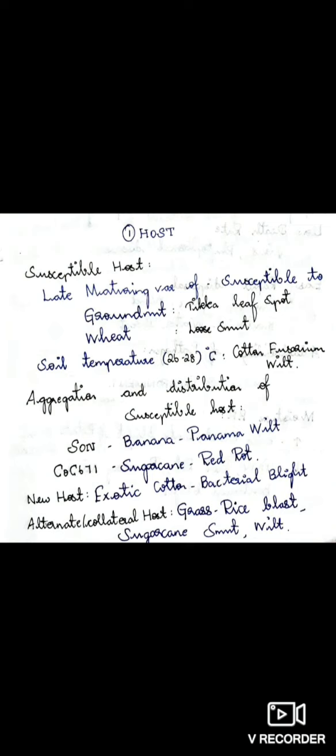Brown spot with yellow halo, and this tikka leaf spot is caused by two species of fungus. First one is Cercospora arachidicola and the other is Cercospora personata. So groundnut is a susceptible host of tikka leaf spot caused by the fungi Cercospora personata and Cercospora arachidicola.